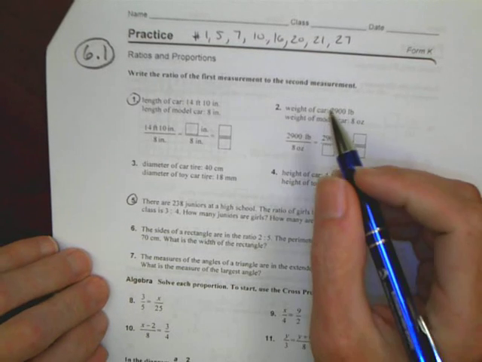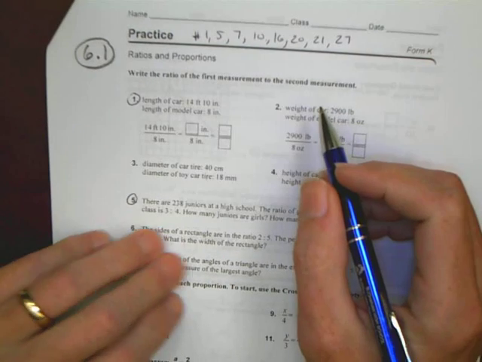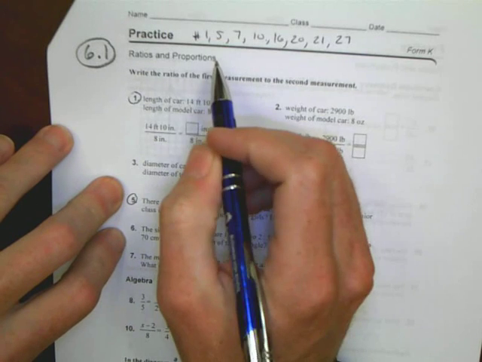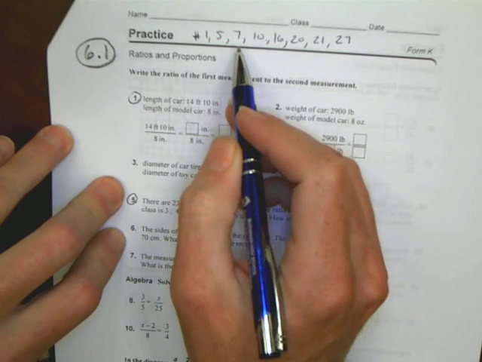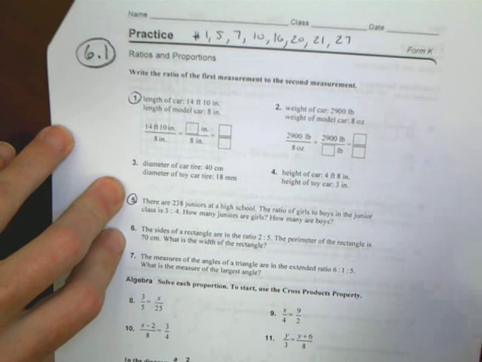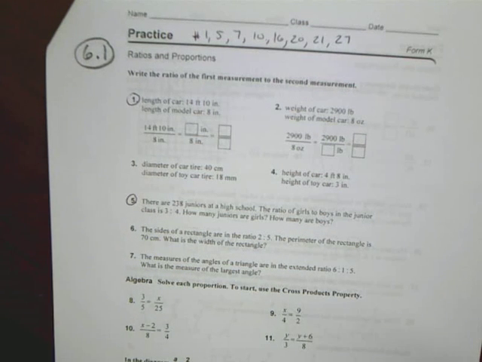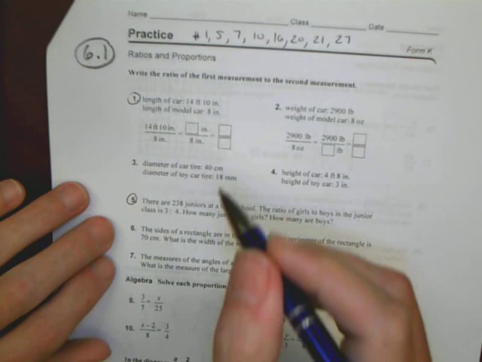All right, we're going to take a look today at Math Chapter 2, Unit 6, Lesson 1. These are some homework worked out solutions for numbers 1, 5, 7, 10, 16, 20, 21, and 27, just to help you get a feel for if you're doing it right or if you need a little more work on it. So here we go.